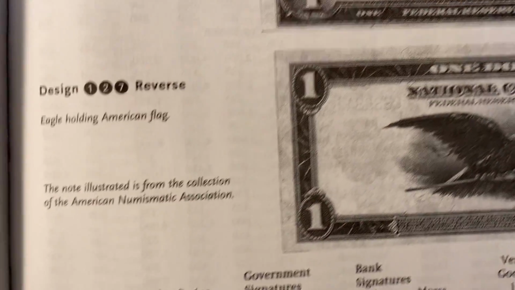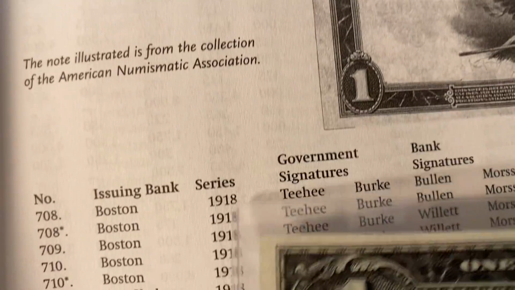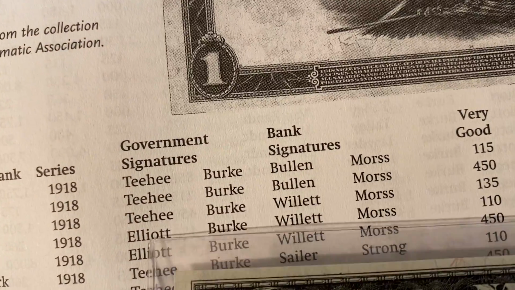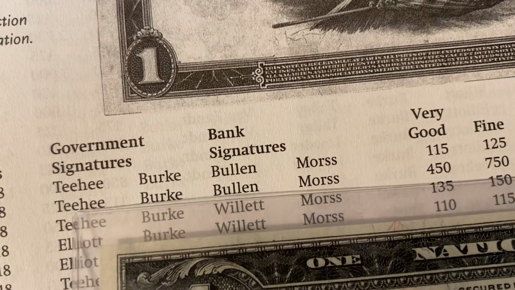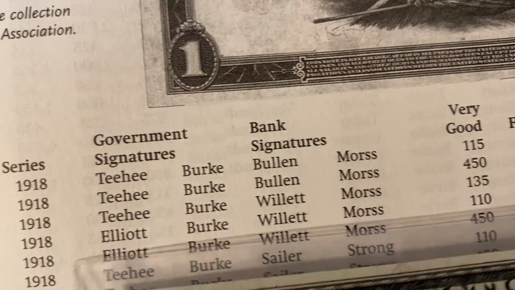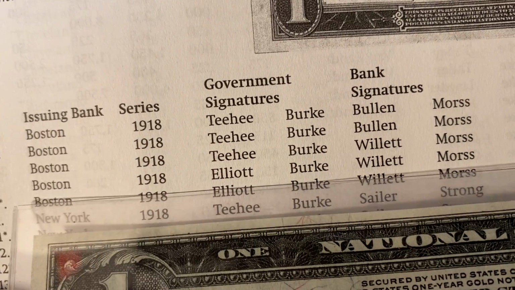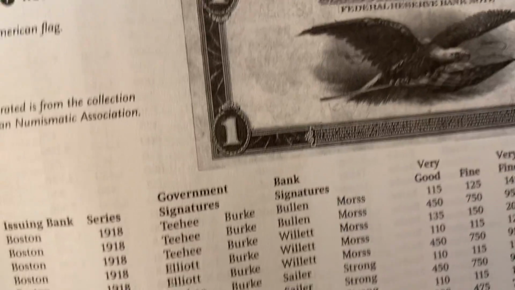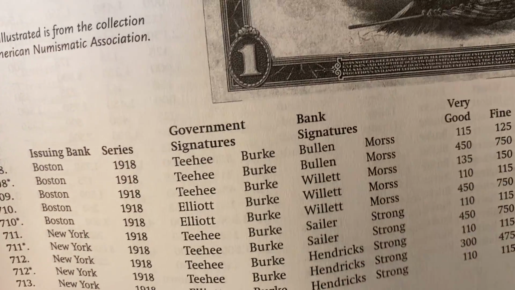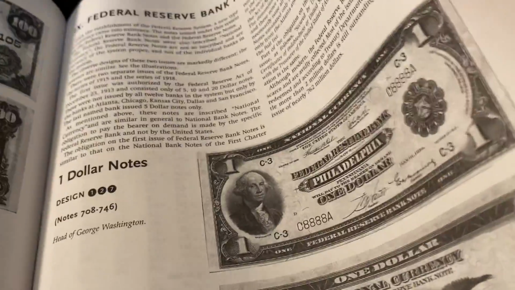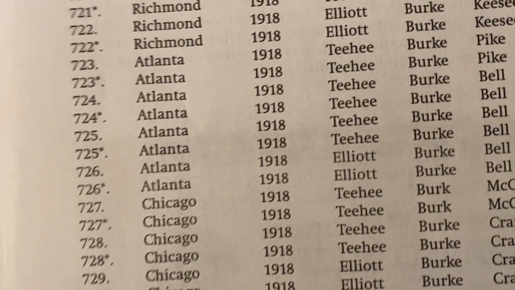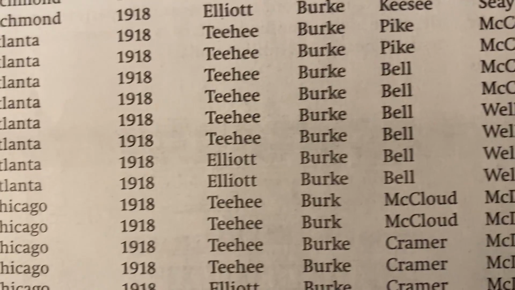Why not? But you'll see here, if you're going to go to Boston in the fall, you've got your T.H. Burke combination, T.H. Burke, but then T.H. Burke also has different bank signatures, Bullen Morse and Willett Morse. And then also with Boston now, not only T.H. Burke Boston, but you have Elliot Burke Boston with combinations. And so that starts to get, depending on how many different signers there were on any given bank over a period of time, what their turnover was, you'll start seeing lots and lots of different signature combinations.